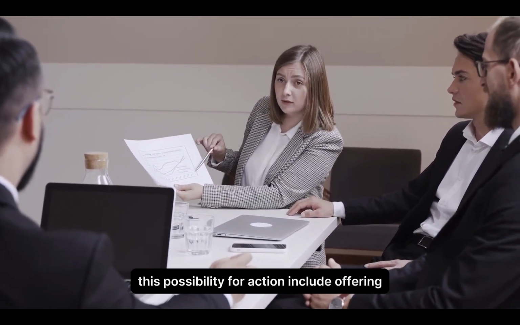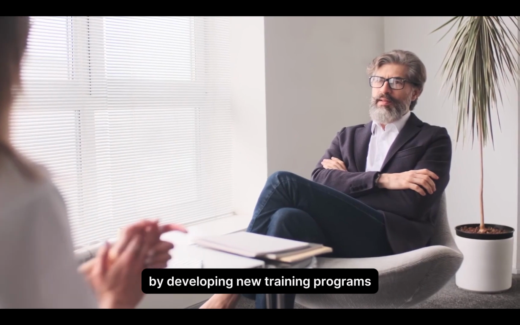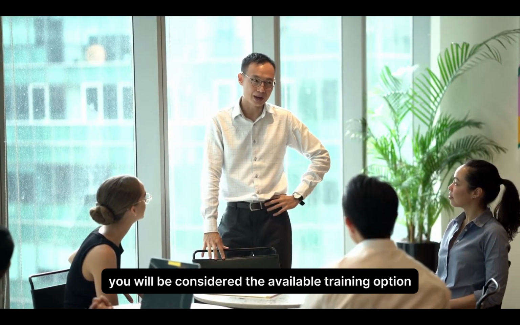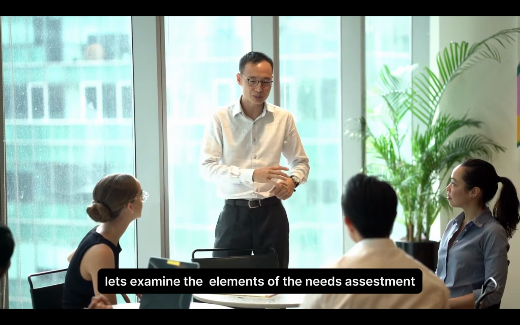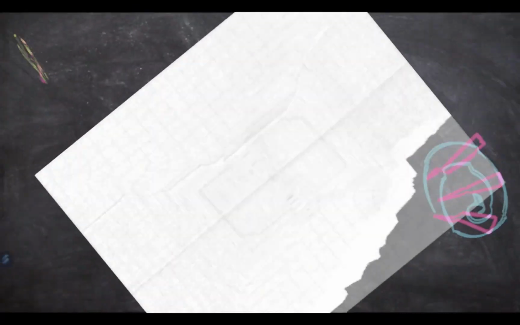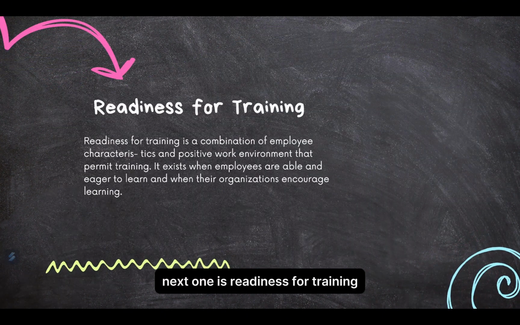These possibilities for action include offering existing training programs to more employees, developing new training programs, and improving existing training programs. Before we consider the available training options, let's examine the elements of the needs assessment in more detail. So, the first one is organizational analysis, the second one is person analysis, and the third one is task analysis.